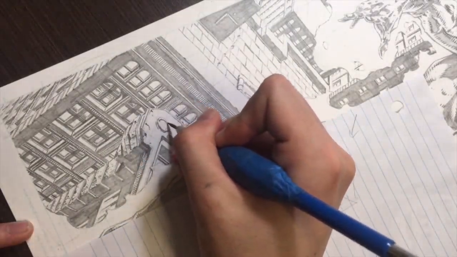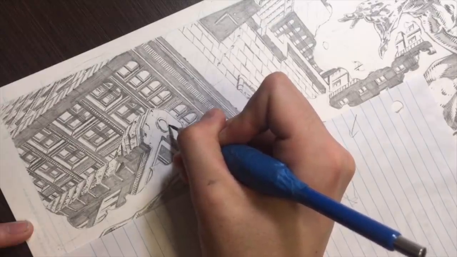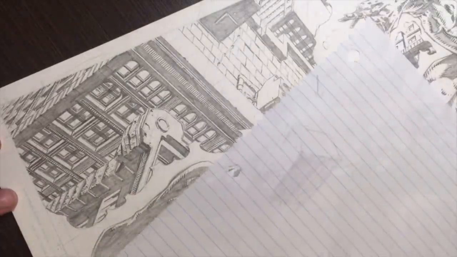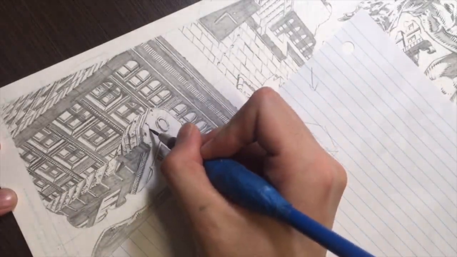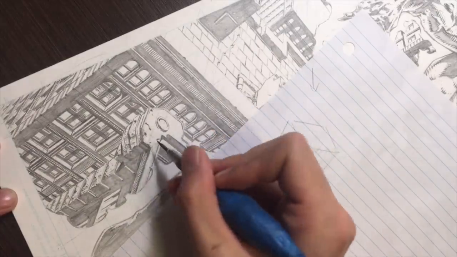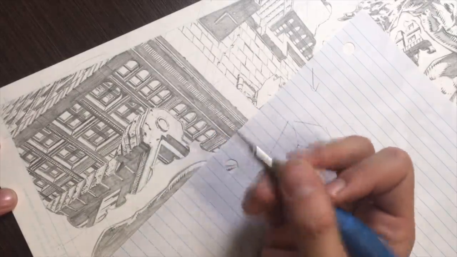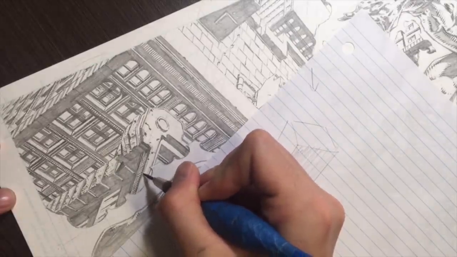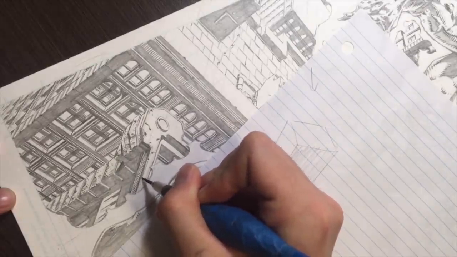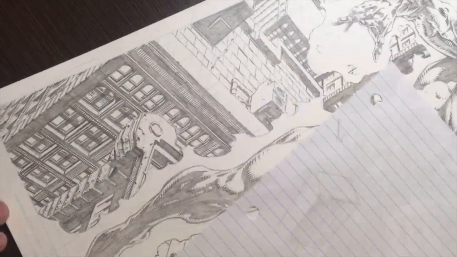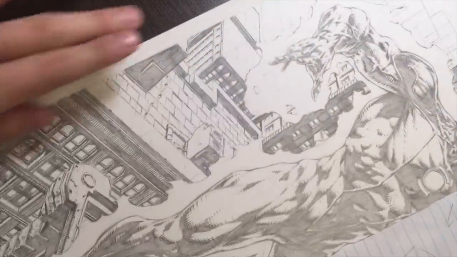And I kind of want to break up the lines that go towards the light so it doesn't look very stiff. Let's see. And for over here, I'm probably just going to add some texture since I've already pretty much got everything down over here. So after I get the texture in here, I can kind of show you guys how I'm going to get started on these buildings.